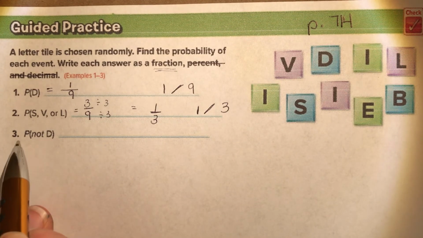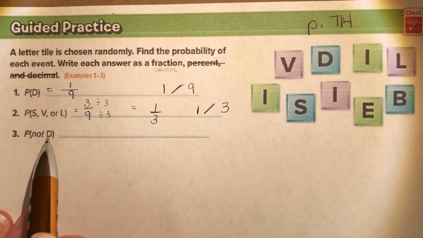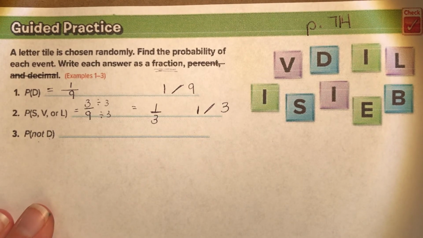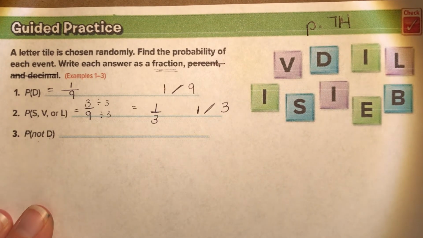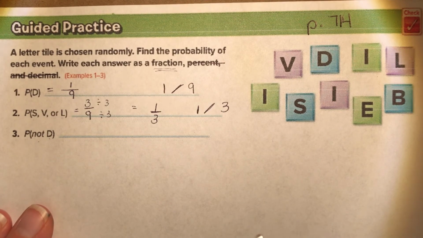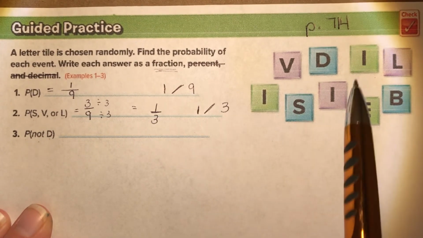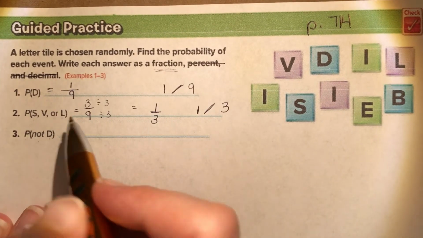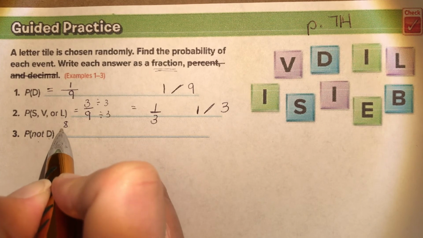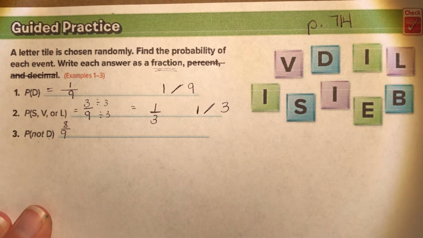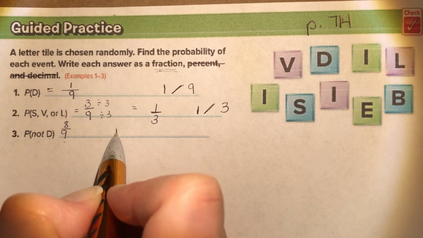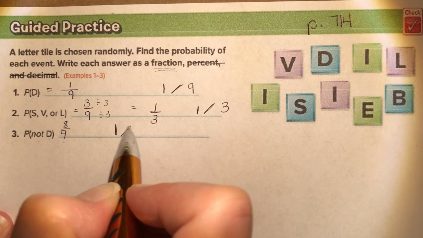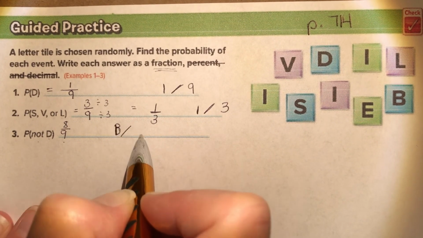The last one here, the probability of not pulling a D. So think of this again. I can win $1 million if I pick anything but a D. So how many other options are there for me to win as long as I don't pick a D? Well, 1, 2, 3, 4, 5, 6, 7, 8. There are 8 tiles that do not have a D. There's still 9 total tiles. I cannot reduce this. So when I type it in on Google Forms, I'm going to type 1 backslash, just kidding, 8 backslash 9.